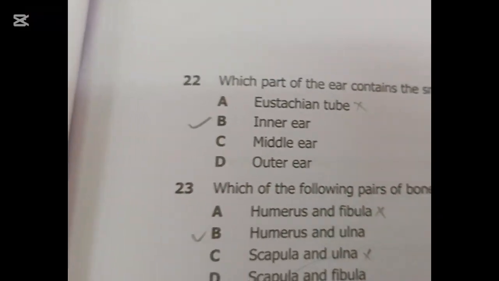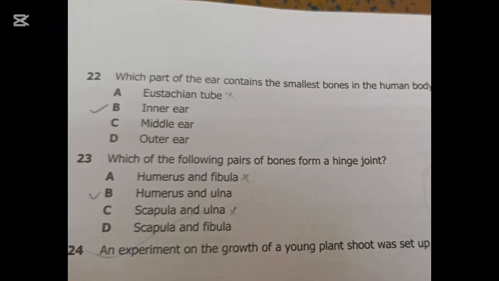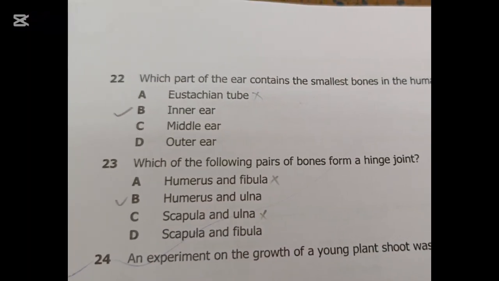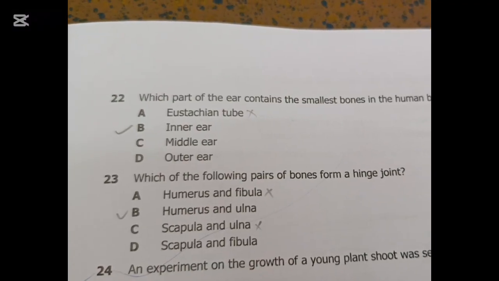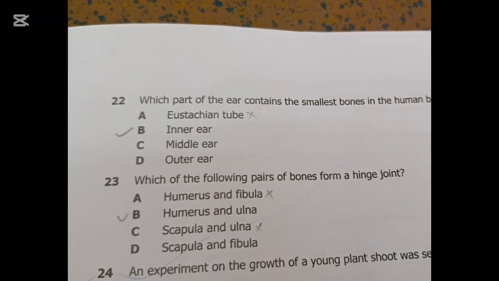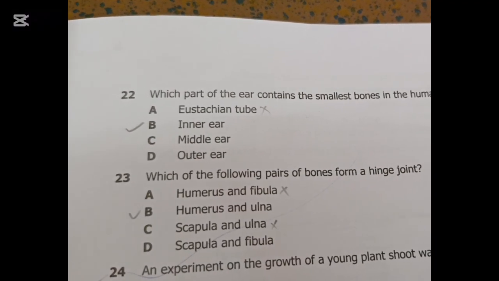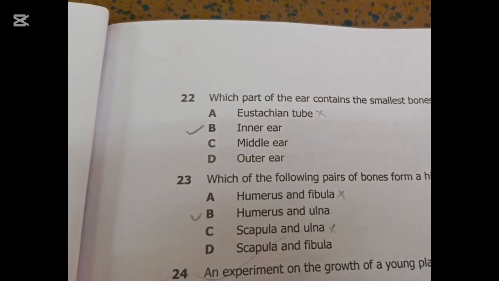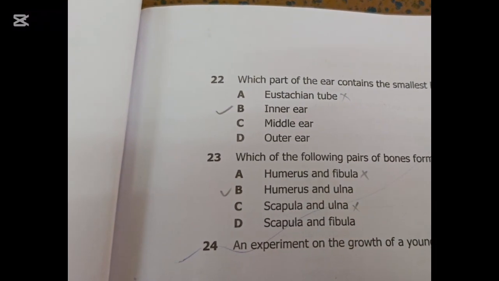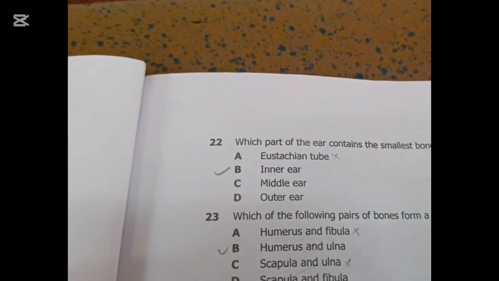Question 22. Which part of the ear contains the smallest bone in the human body, known as the ossicles? Okay, so question 22, the answer is C, the middle ear. Okay, guys, the answer is C, the middle ear.